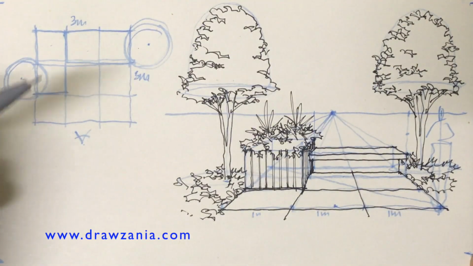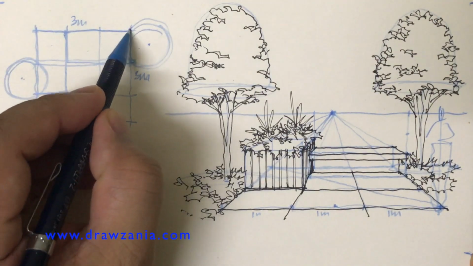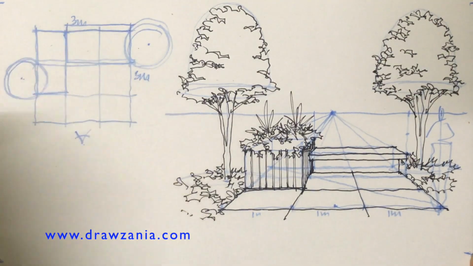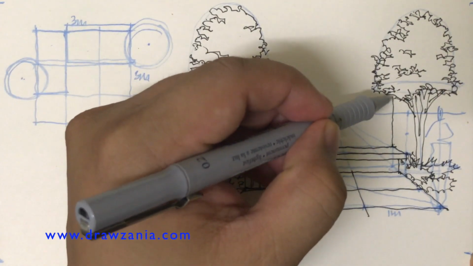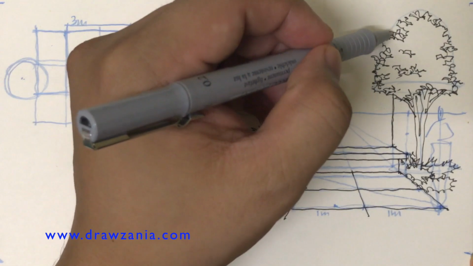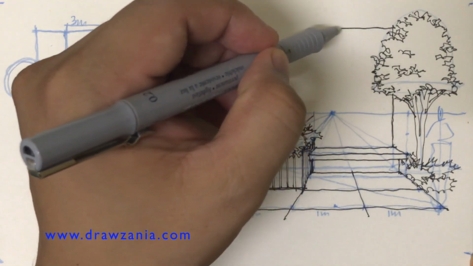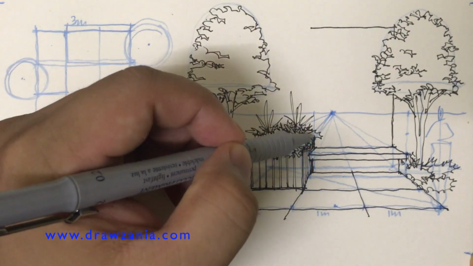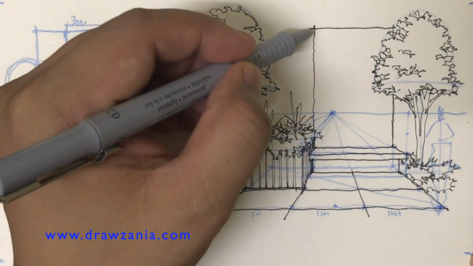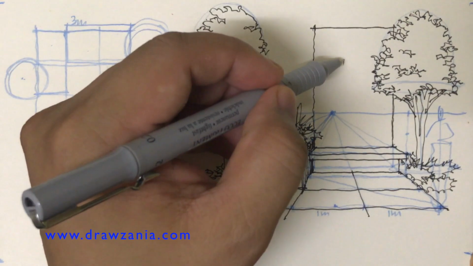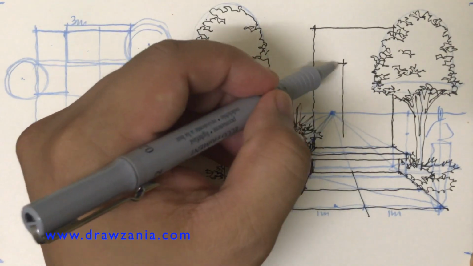Okay, next maybe I'm going to have a freestanding wall standing somewhere there, just to make the garden more interesting. So I have one tall freestanding wall located at this area, positioned at this area. So that is my freestanding wall. Then there's an opening somewhere there.